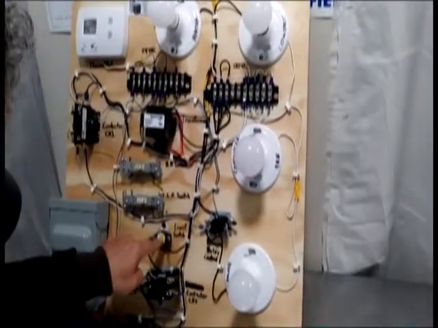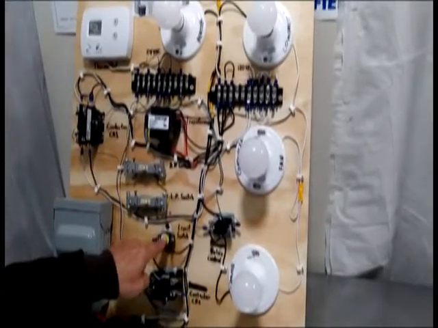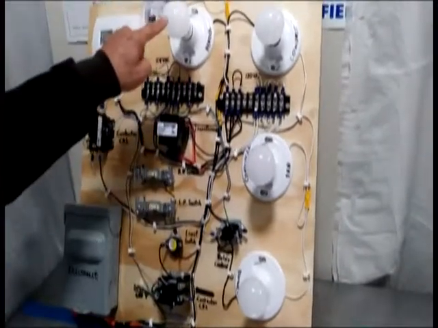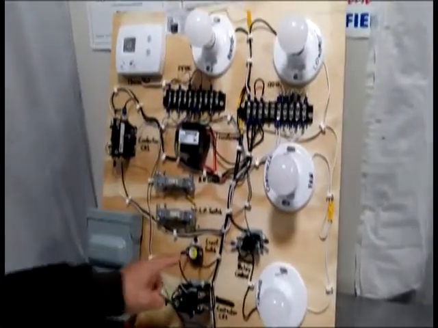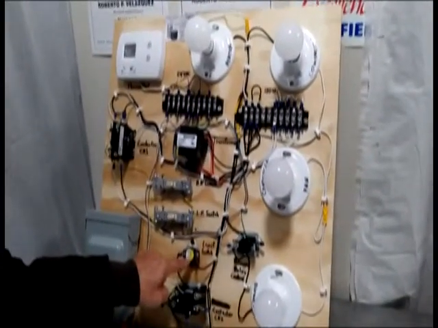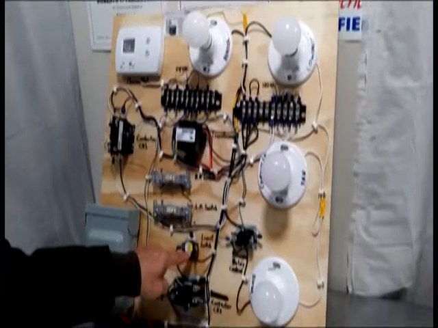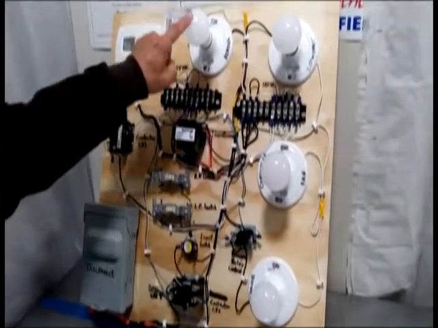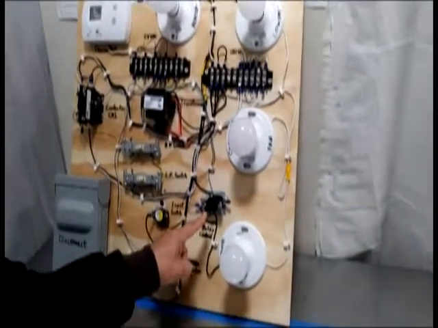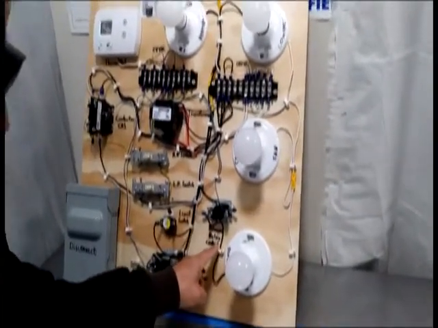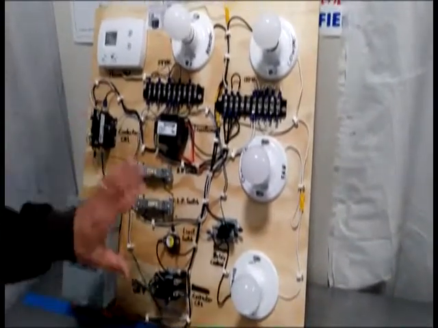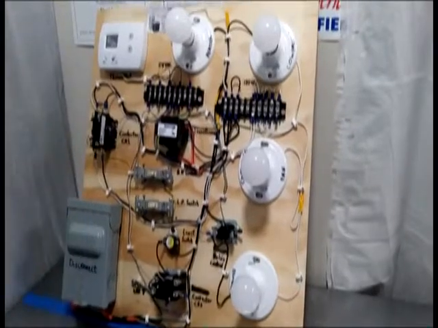This right here is a limit switch. It is a safety device to protect the heater element when it is too hot. If something is wrong, for instance, if the temperature goes above 165, this limit switch is going to open, and that way the heater is going to be off. And this one right here is the blower control motor. That's it, we have in this jig all the elements.